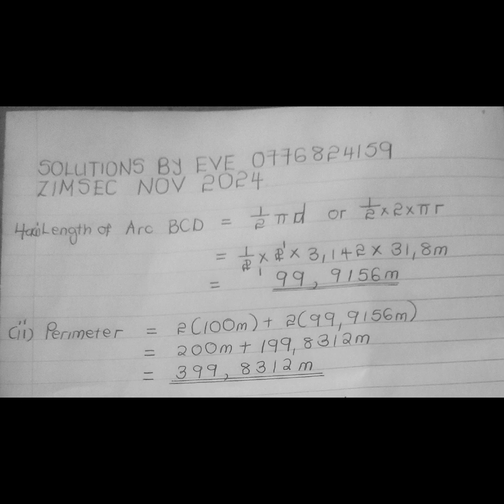So we are going to say half times 2 times pi times r, and on our pi we substitute 3.142, and then on our radius we substitute 31.8, so that our final answer is going to be 99.9156 meters.